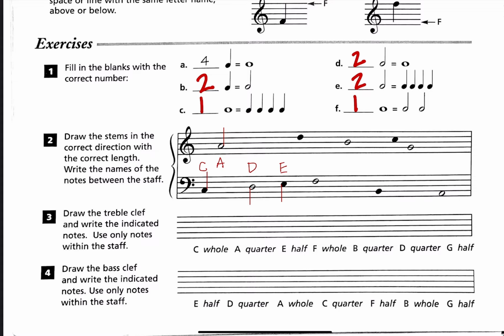Now back in the treble clef, we have every good boy does fine, and it's going to be a down stem. Back in the bass clef, we have great big dogs fight animals, so that's going to be an F with a down stem. Next, we have every good boy does fine. It's going to get a down stem because it's on the middle line. Next, back in the bass clef, we have great big dogs fight animals. It's going to get an up stem because it is below the middle line.